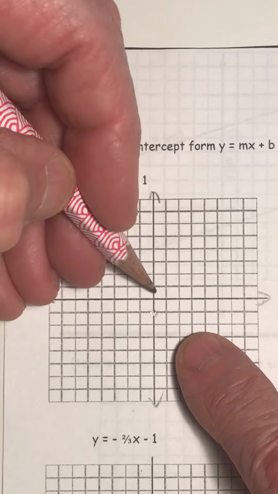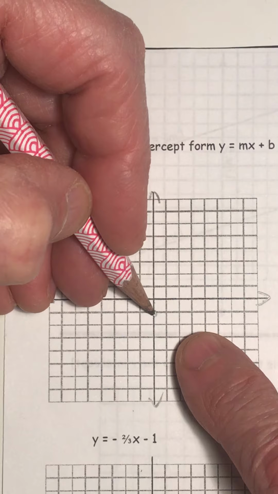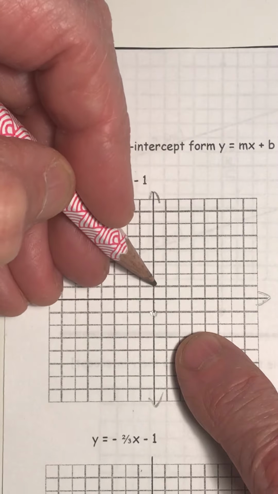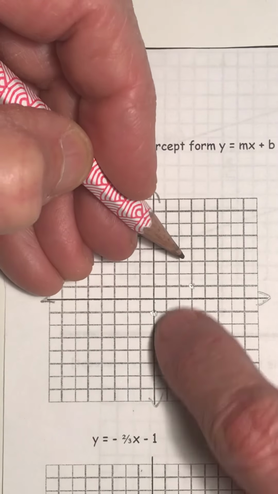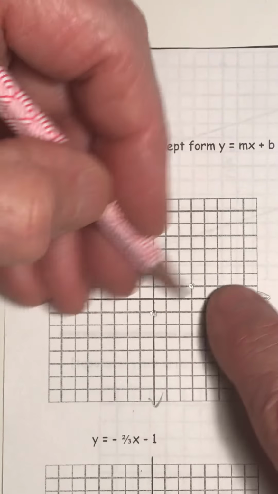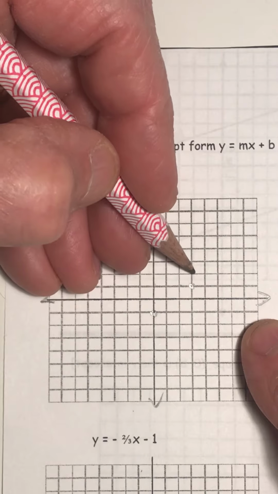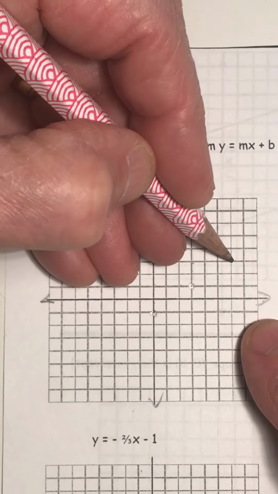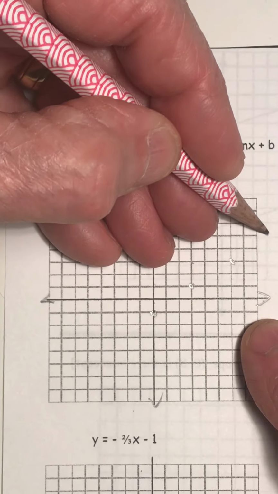If I go up 2 and over 3, up 2 jumps. I'm not counting lines, I'm counting jumps. 1, 2, and then 1, 2, 3. 2 up, 3 to the right. And see, that's going to be going uphill, positive slope. The line goes uphill. And I can do this again, up 2, over 3. And if I go up 2 and over 3 again, I'm off the grid, but that's okay.